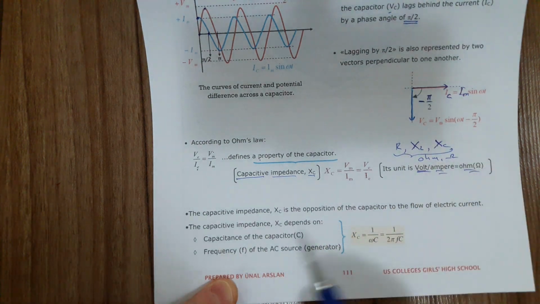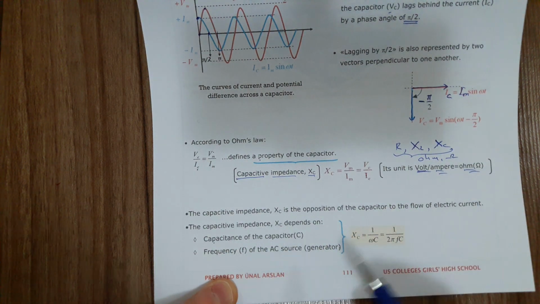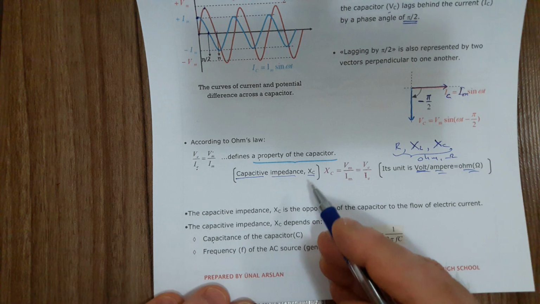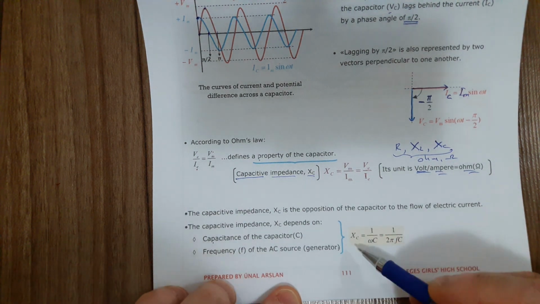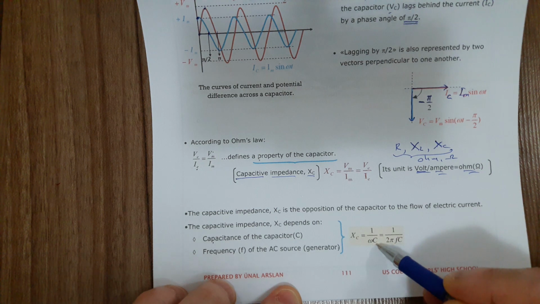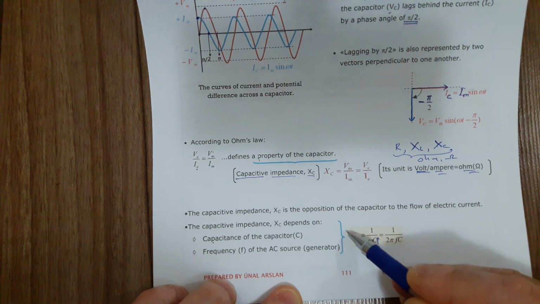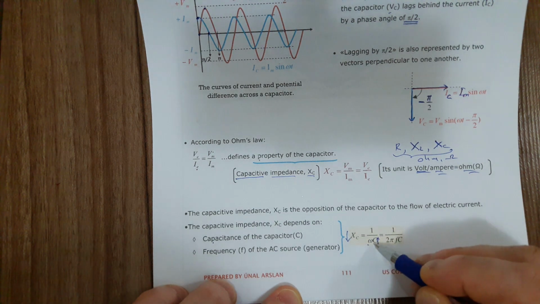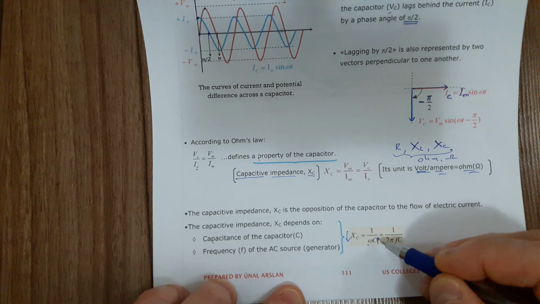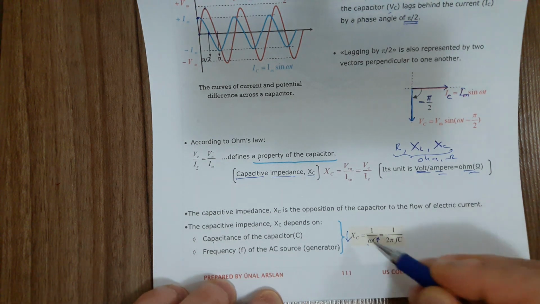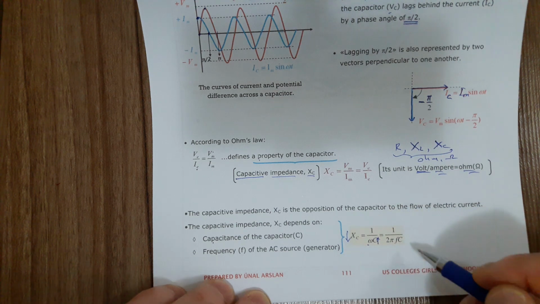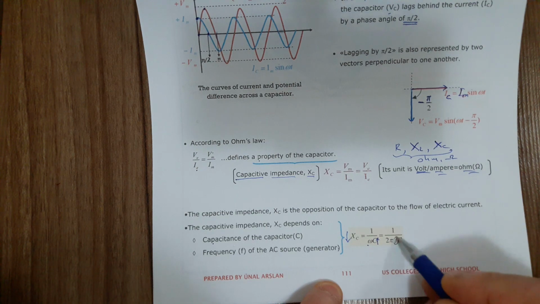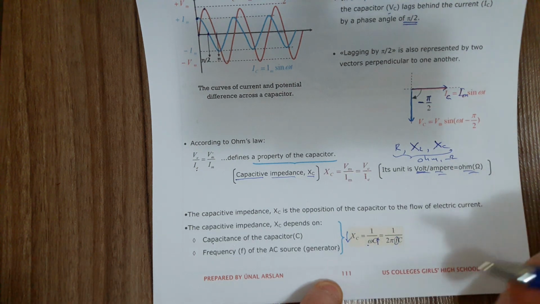XC also depends on two quantities. One of them is the capacitance of the capacitor. If capacitance is big, so much electric current can flow and the difficulty becomes less. That's why XC is inversely proportional to capacitance. Greater capacitance means smaller capacitive impedance. The next one is omega, the angular frequency. So 1 over omega C, or 1 over 2 pi fC, is the equation for calculating the capacitive impedance of a capacitor. And here also see that as frequency changes, capacitive impedance also changes, but inversely.